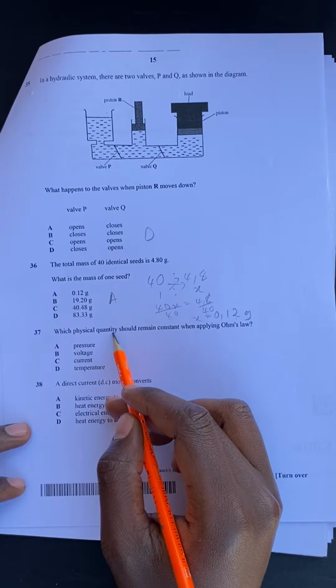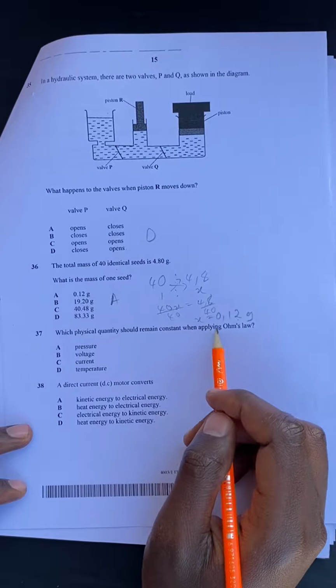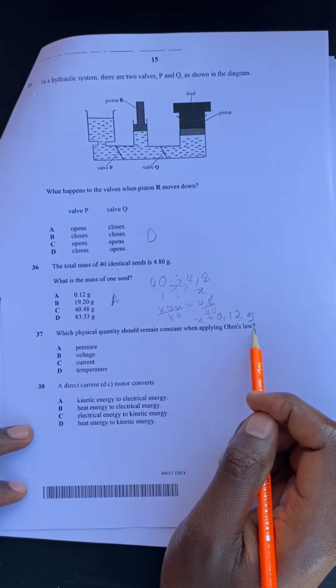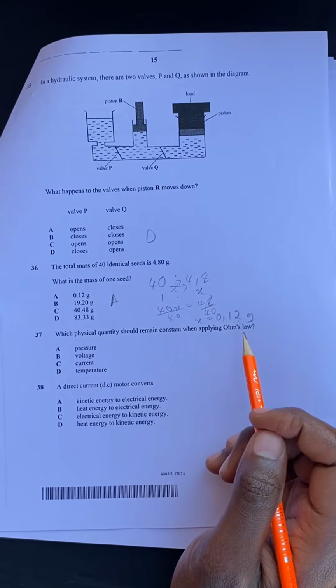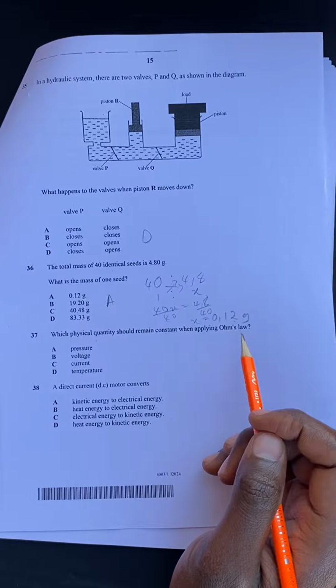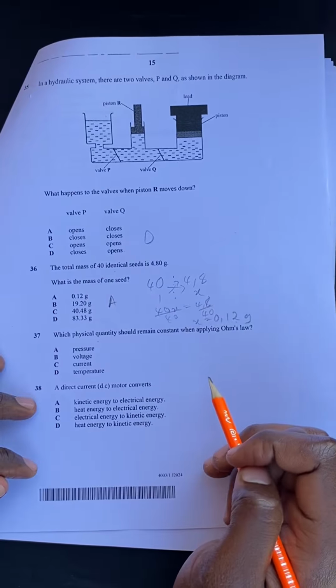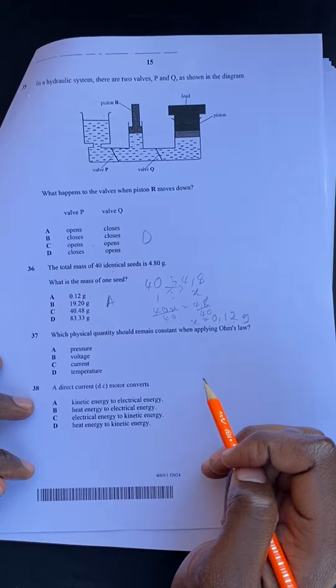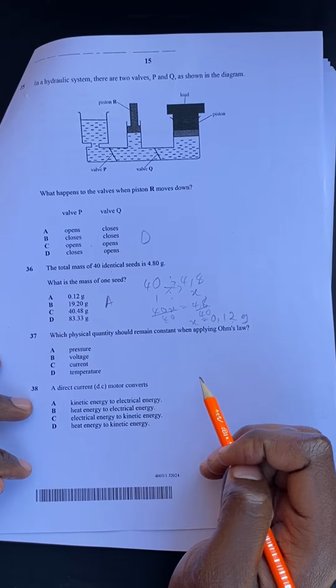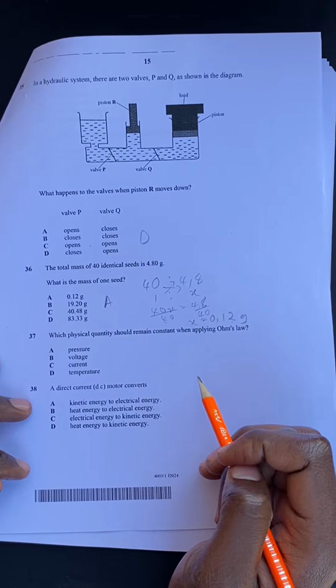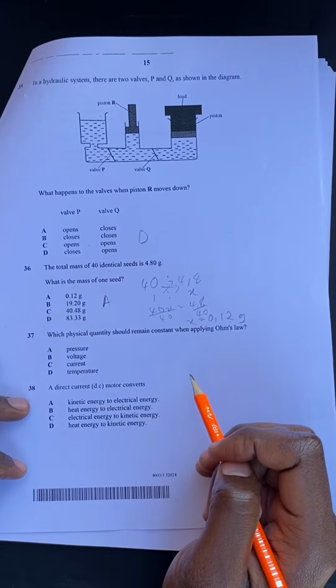Which physical quantity should remain constant when applying Ohm's law? So Ohm's law states that the voltage across an ohmic conductor is directly proportional to the current, provided that temperature and other physical conditions remain constant.